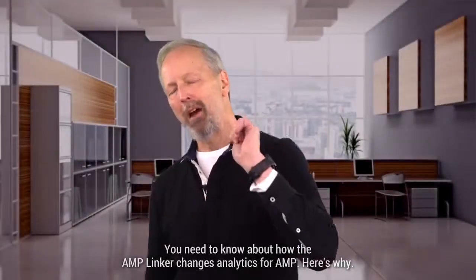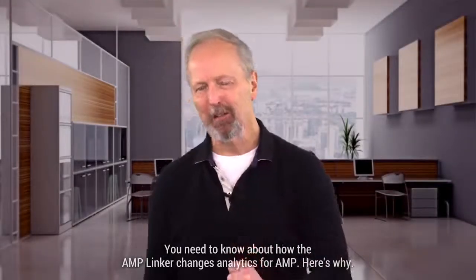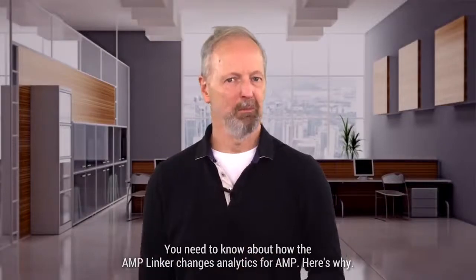You need to know about how the AMP linker changes analytics for AMP. Here's why.